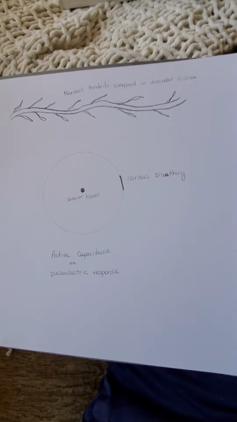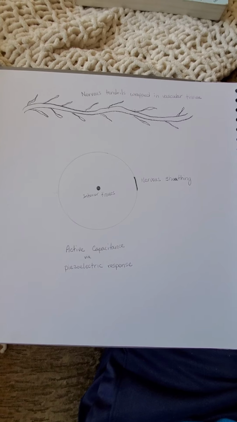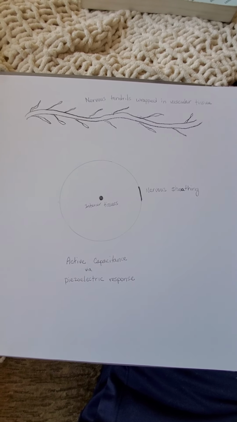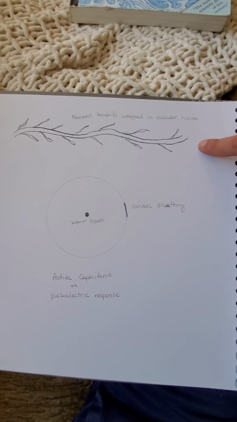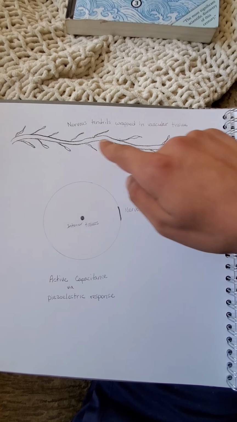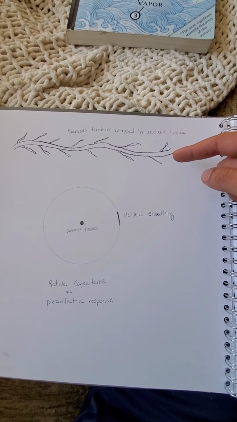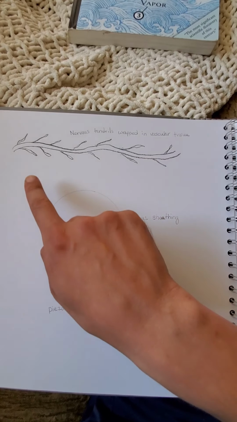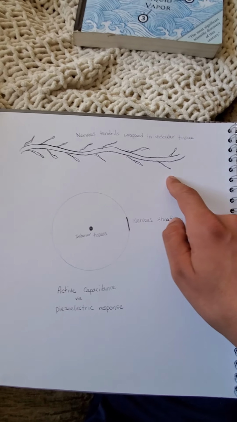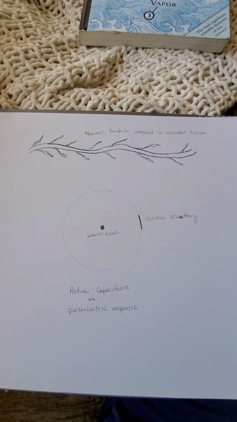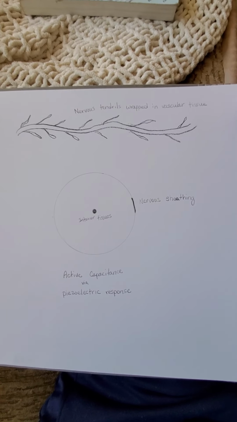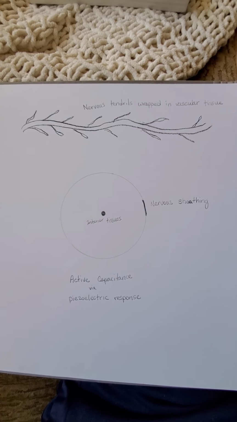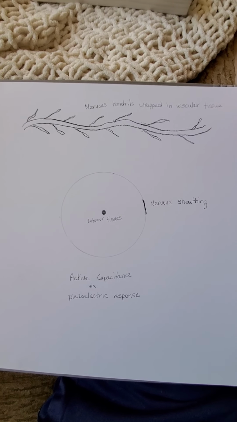What's also quite fascinating is that the negative net charge within the body defines the healing potential within the body. So if you imagine a nervous tendril that's wrapped in vascular tissue, it is what's responsible for conducting energy through the body. We know this because if you cut the nerves in a body, you can completely immobilize a limb simply by cutting a nerve.